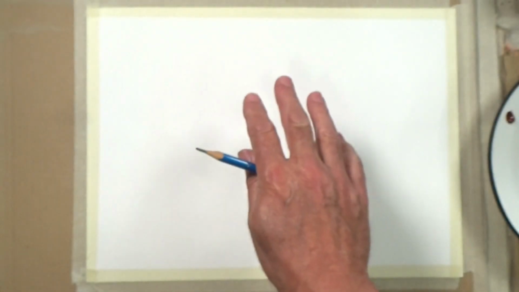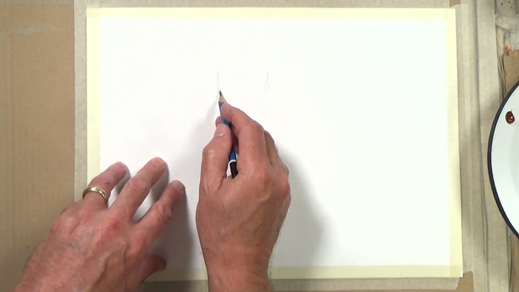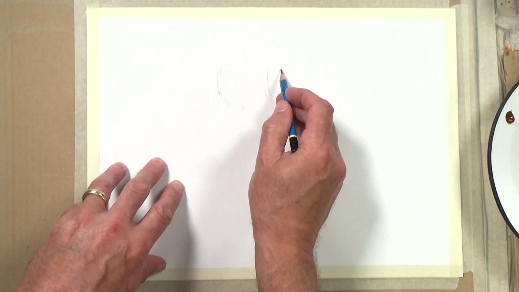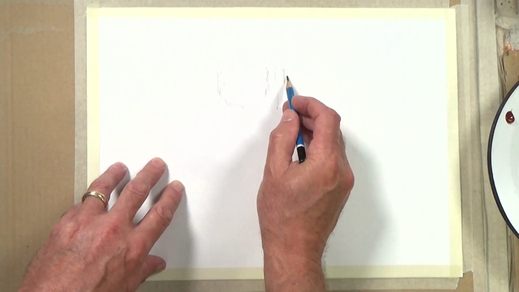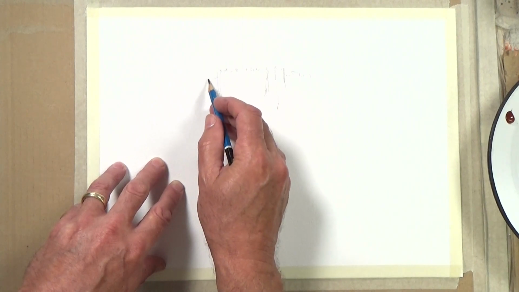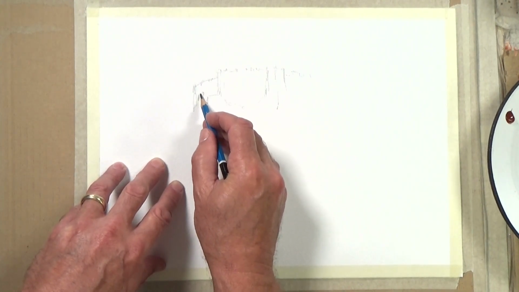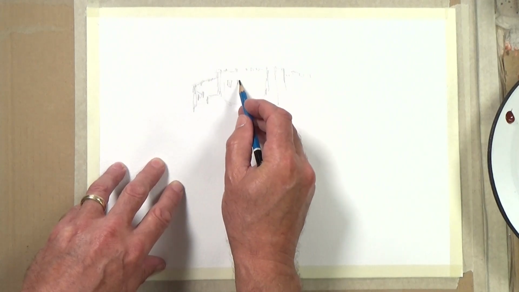And I'll just get my camera to focus here. And I've speeded up this video so perhaps it'll make more sense. So I'm looking at the top of the main part of the castle and just outlining its main shape.